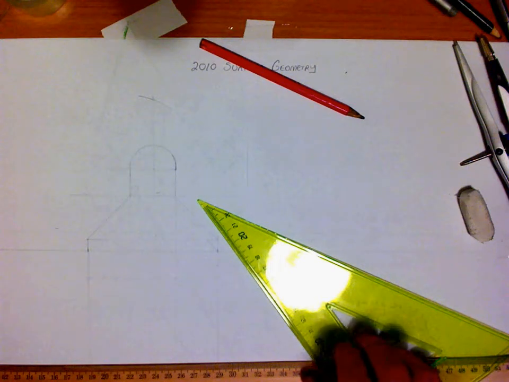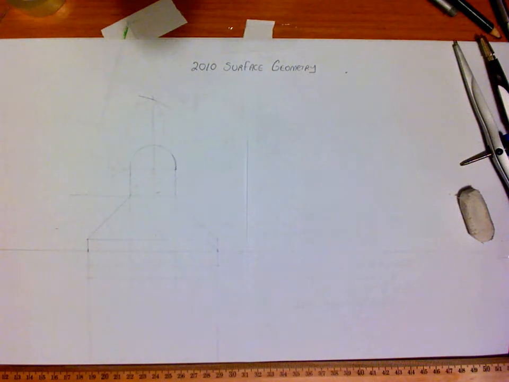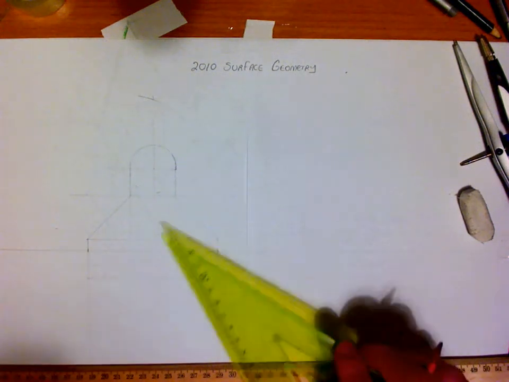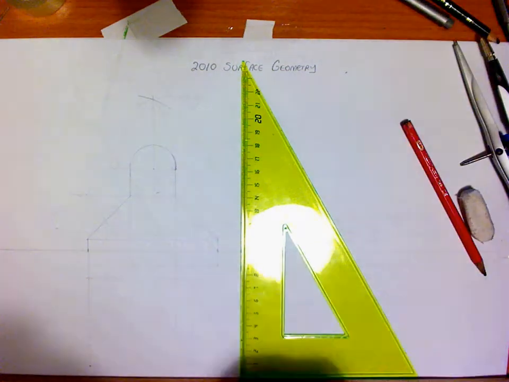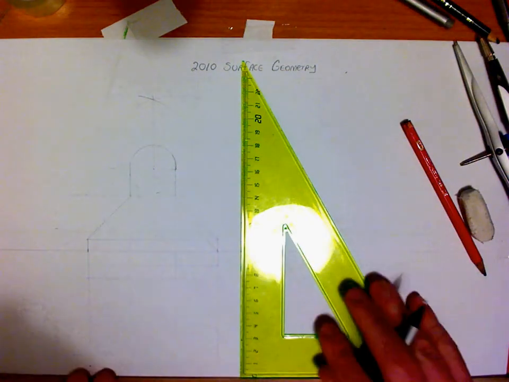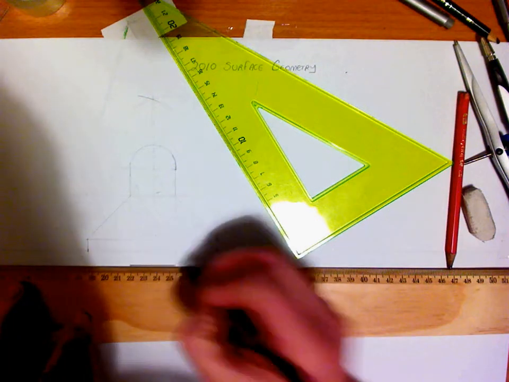Okay, so this is the 2010 surface geometry question. It's the cooker hood question. I have set up quite a lot of it. I've drawn the front elevation and I've drawn as much of the plan as I possibly can. So what we have to do is complete the plan. What we have of the plan is this much, in case it's not showing up right in the camera.